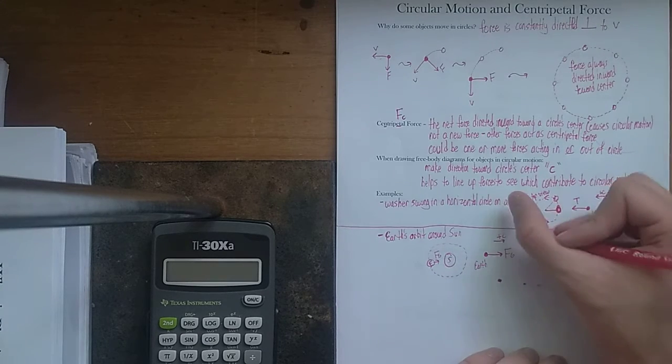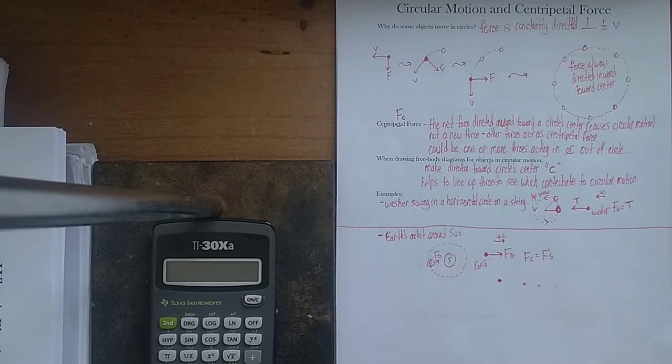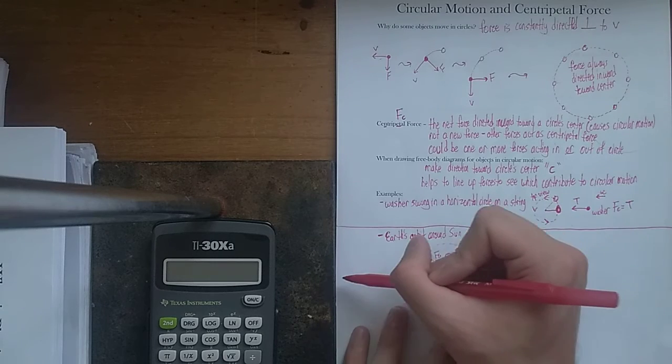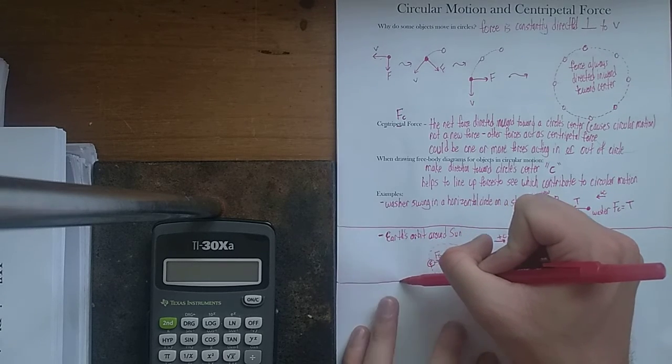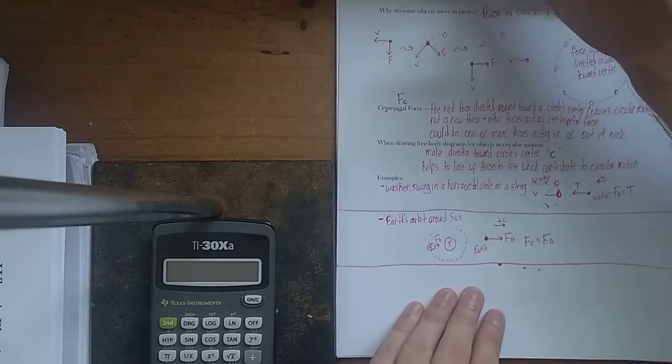So, in this case, we would say that the centripetal force is equal to the force of gravity. We wouldn't say it's equal to the tension this time because there's no string that is connected to the Earth. So in this case, you see that there's a different force acting as our centripetal force. We've got a couple more examples.